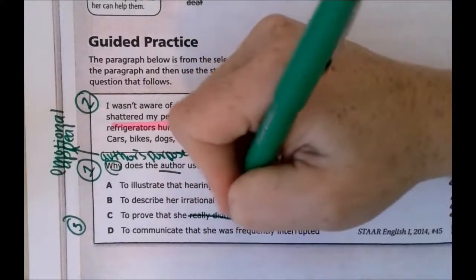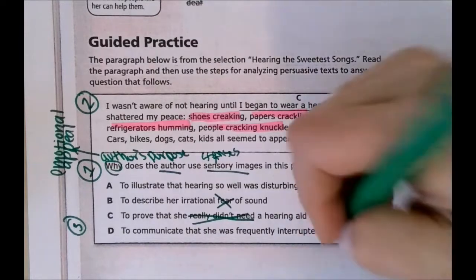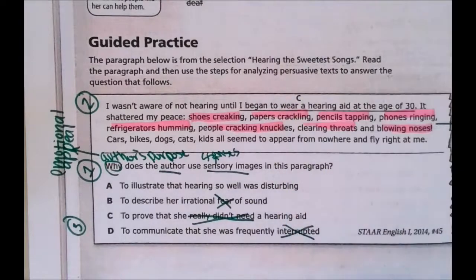So this, she didn't really need a hearing aid, is not correct. D says to communicate that she was frequently interrupted. Maybe her thoughts were, but when we think of interrupted, we think of someone talking over you or someone stopping you. So I don't know that I agree with this word interrupted.